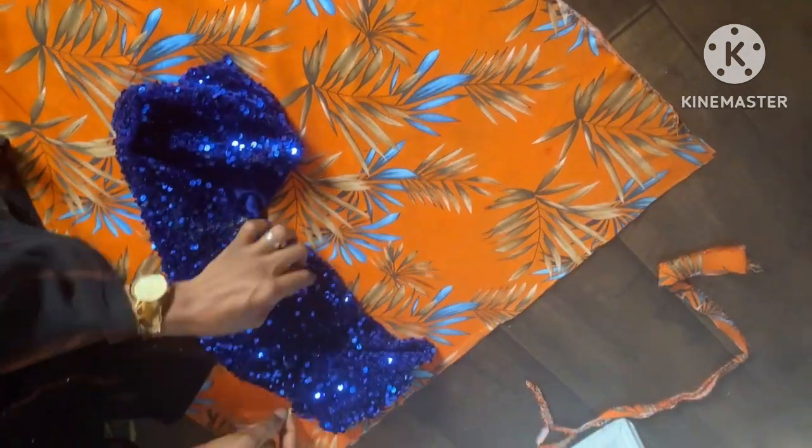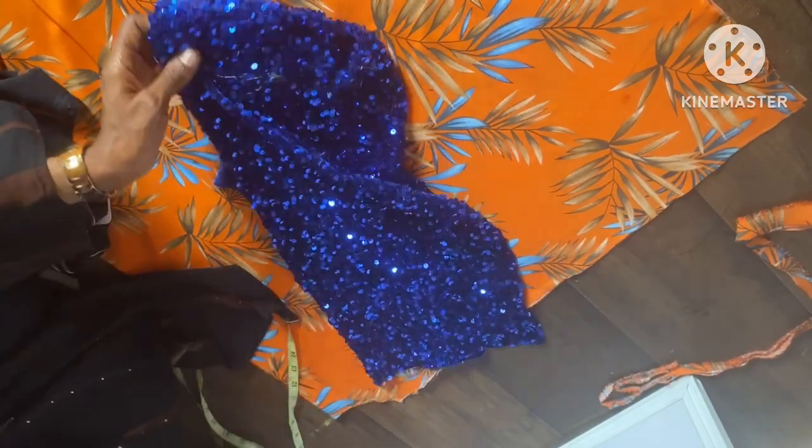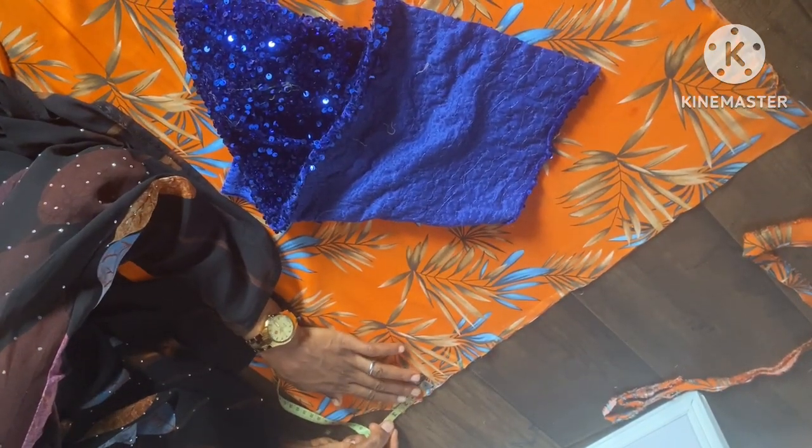The wideness of the taping, no, we're still going to add a taping to this. The wideness of this taping now is going to be at least 2.5 inches. Then I'll now take my 2.5 inches from here. This is my 2.5 inches.